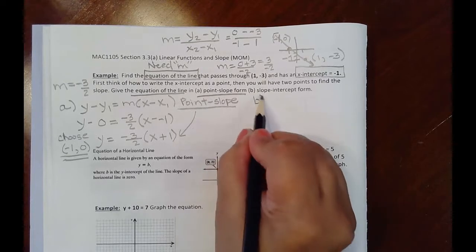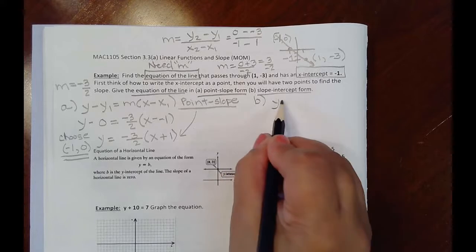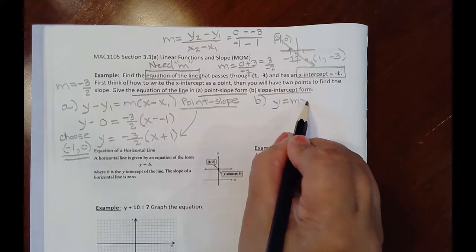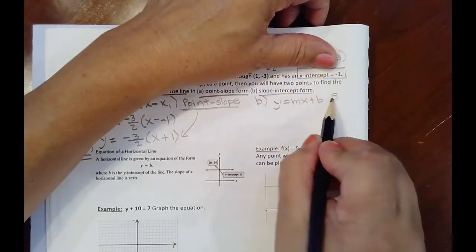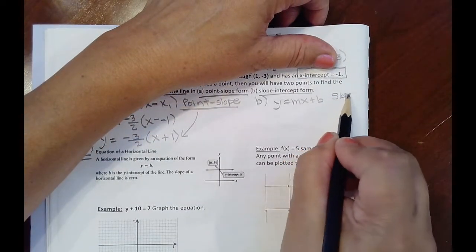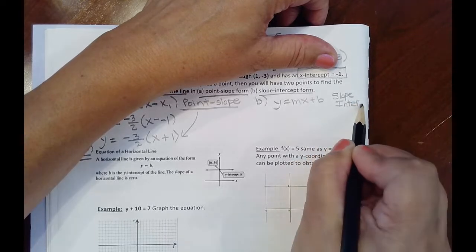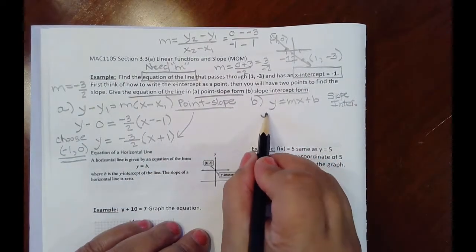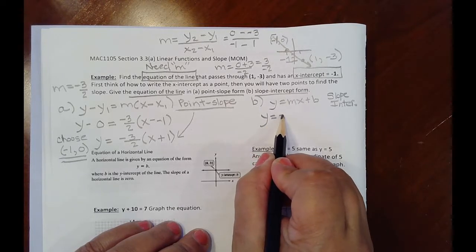And then in part B, we're going to do slope intercept form, and that's this formula. y is equal to mx plus b, and m is slope. Don't have enough room to write this here. Intercept form. All right, so y is equal to, my slope is -3/2.